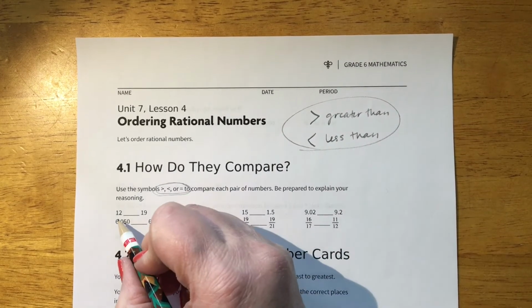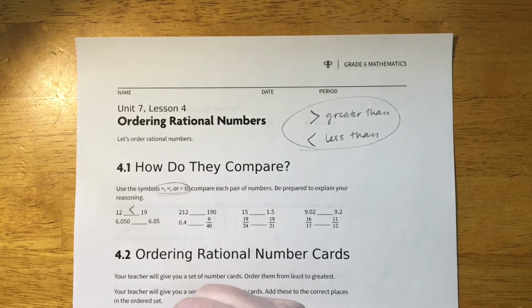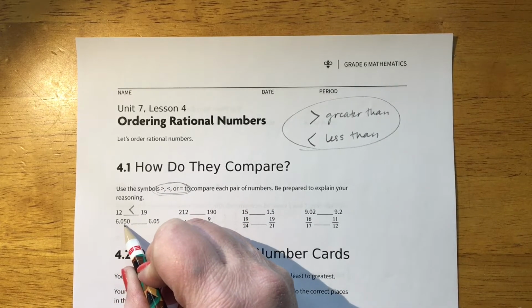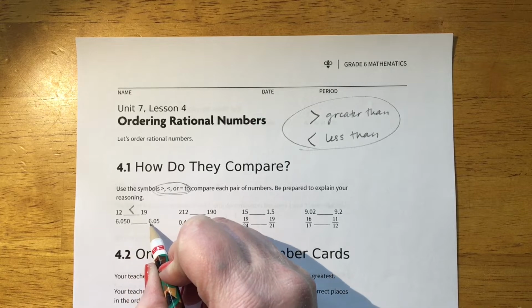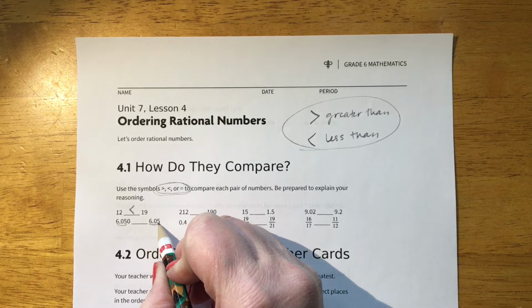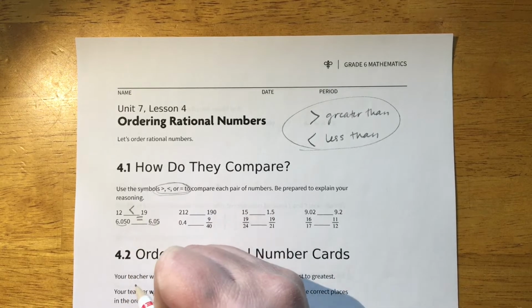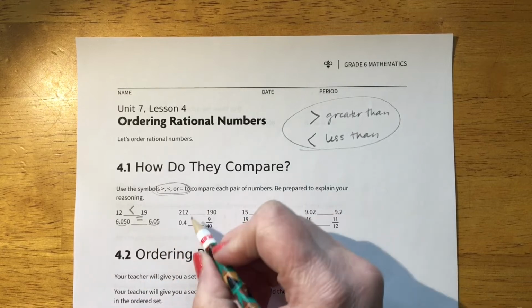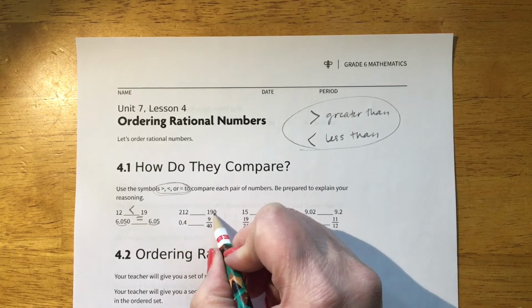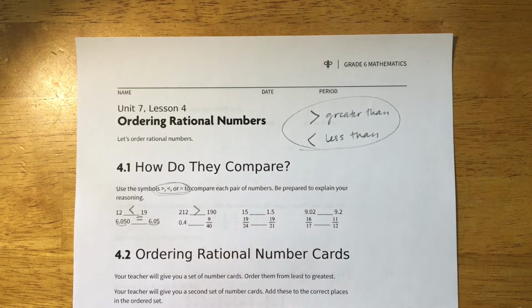Here we go. 12 and 19. 12 is less than 19. 6.050 and 6.05. Oh, look how close those are. Does it matter that that has a 0 at the end? Absolutely not. Those are equal to each other. Very good. 212 and 190. 212 is greater than 190.